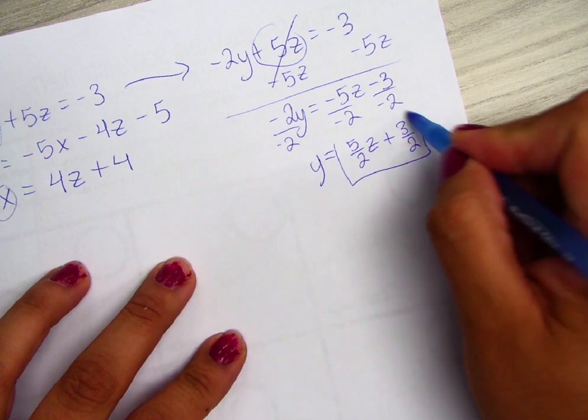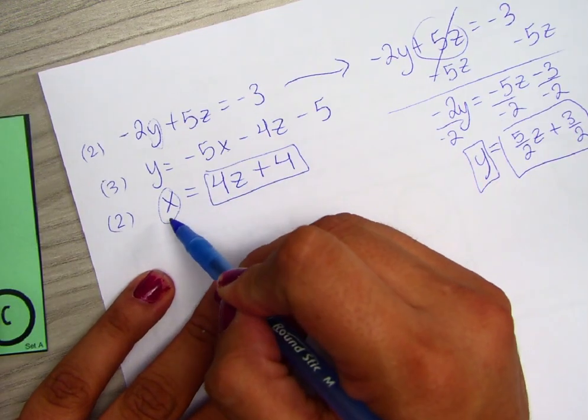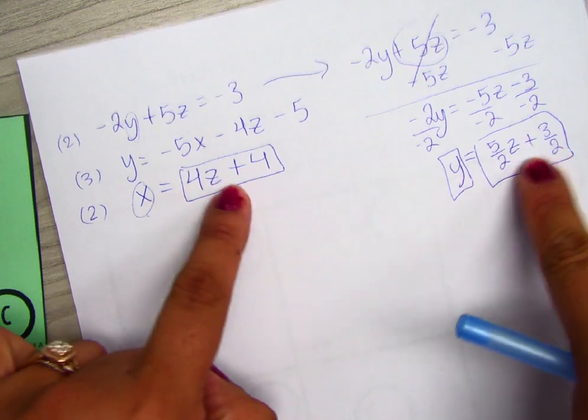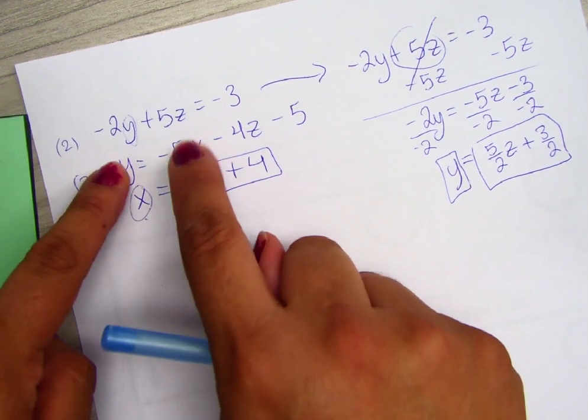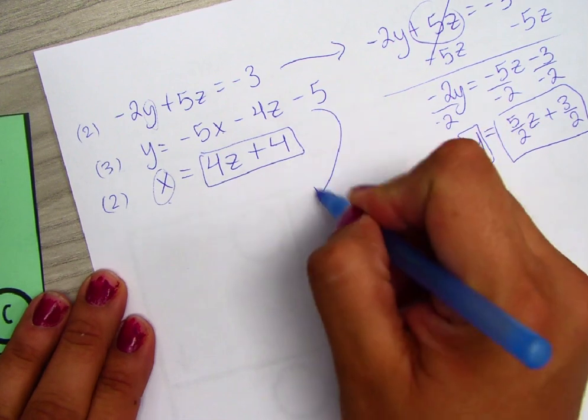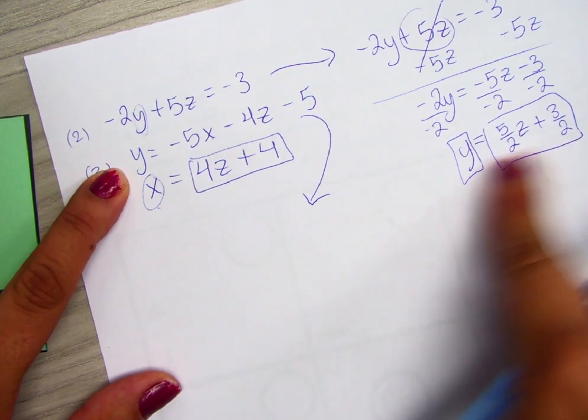So this is the expression for the letter y. This is the expression for the letter x. So we're going to substitute these two expressions into this equation for x and y. So let's do that. Instead of y, I'm going to write the expression for y.